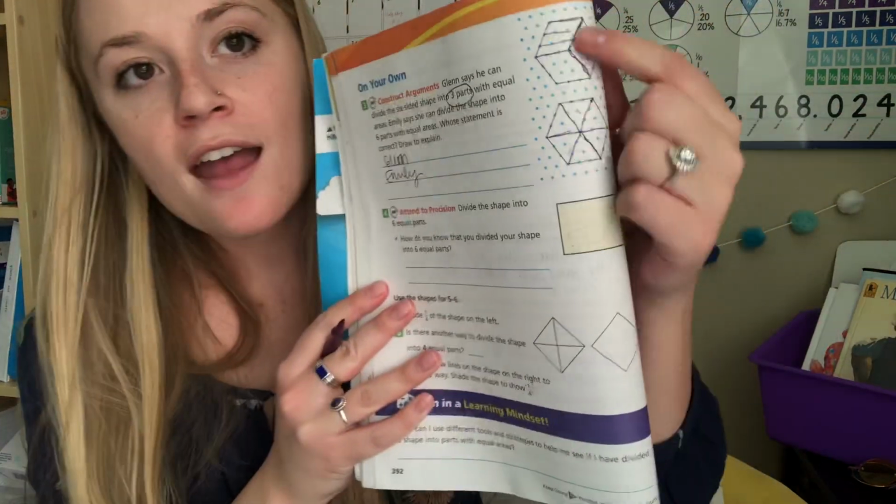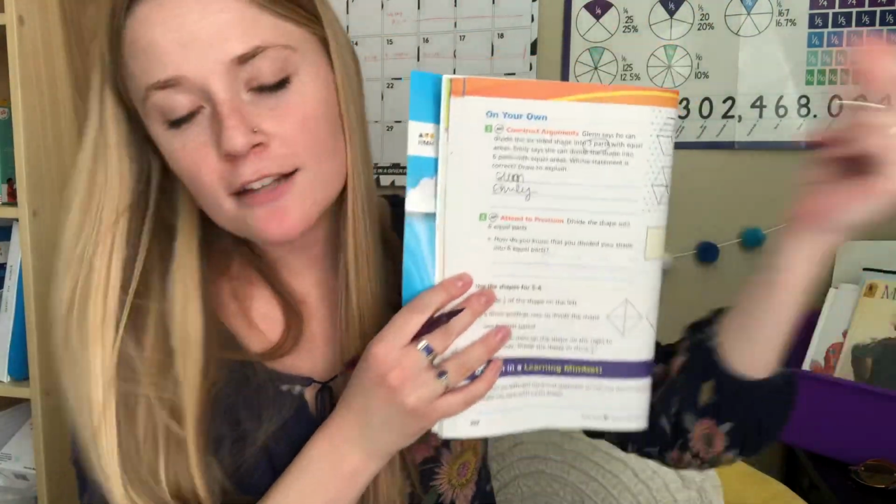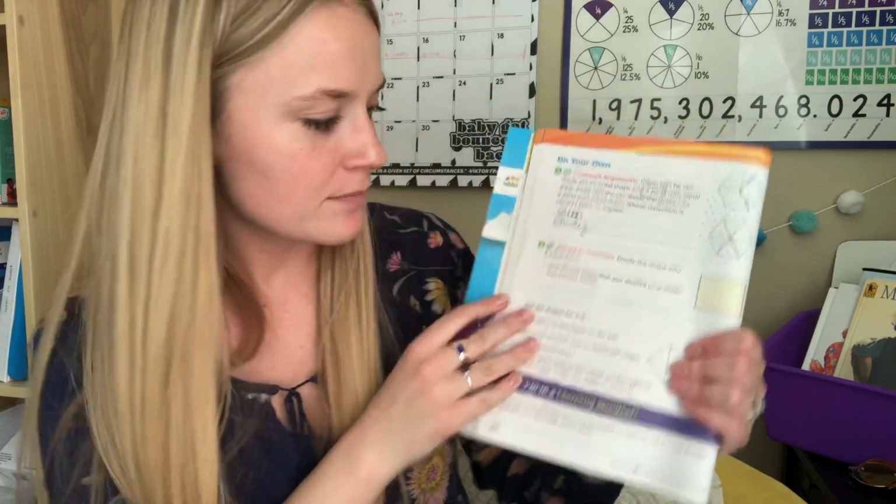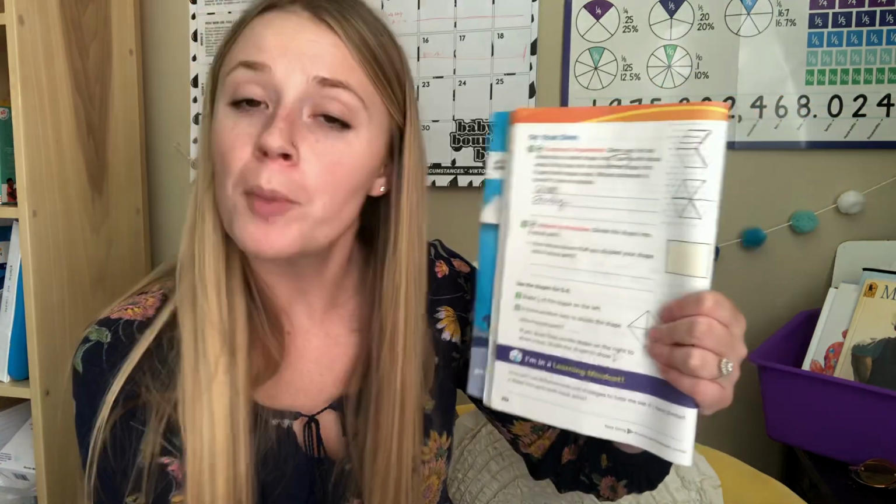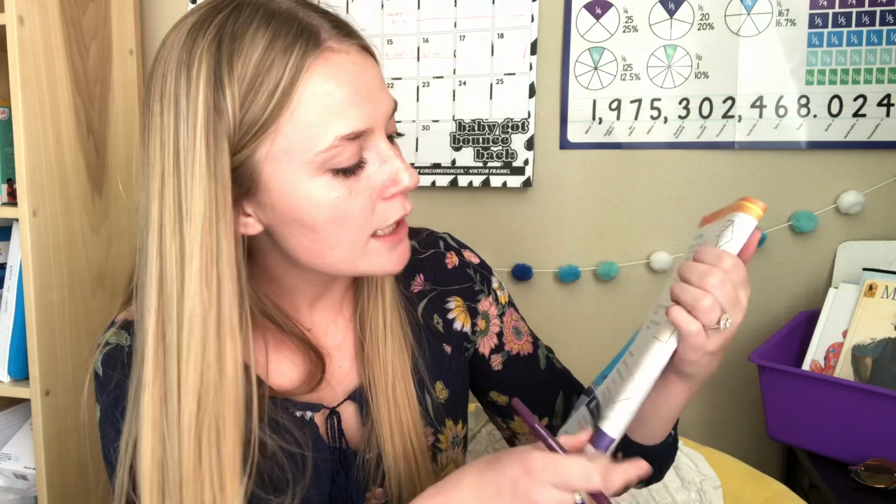So if you drew that and you said that they are both correct, then you nailed it. Good job. All right, number 4, it says, divide the shape into 6 equal parts. How do you know that you divided your shape into 6 equal parts? Okay, so here's my shape. It's a rectangle.